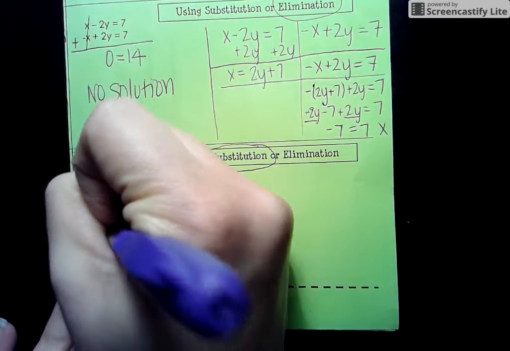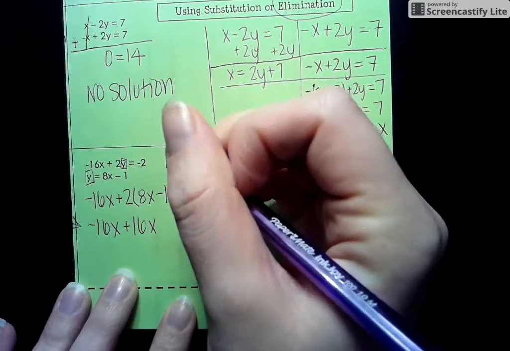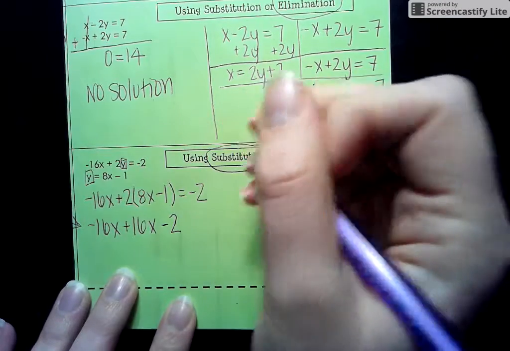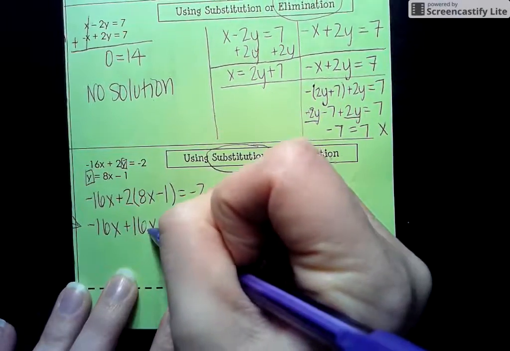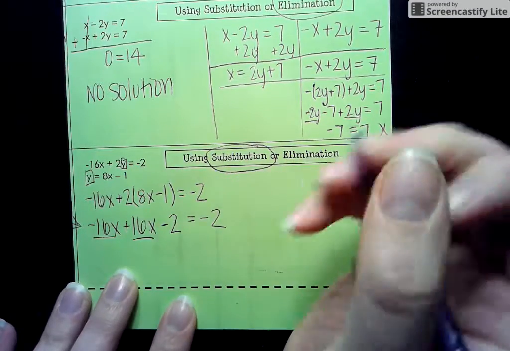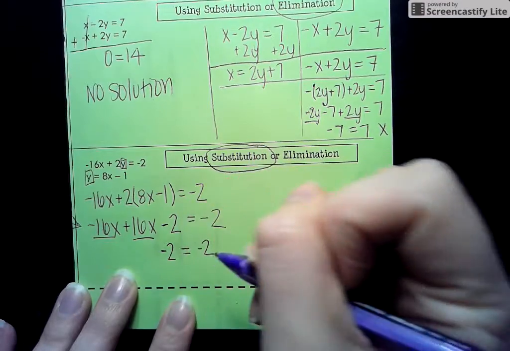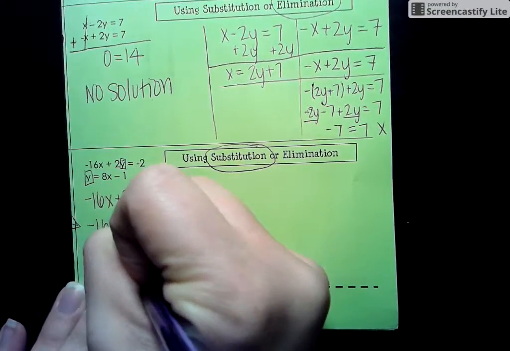Well, negative 16x plus 16x minus 2, because 2 times negative 1 is negative 2, is equal to negative 2. Negative 16 plus 16 cancels to just be 0. So I'd be left with negative 2 is equal to negative 2. That is true, so that would be infinitely many solutions.